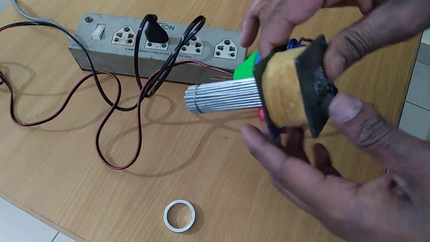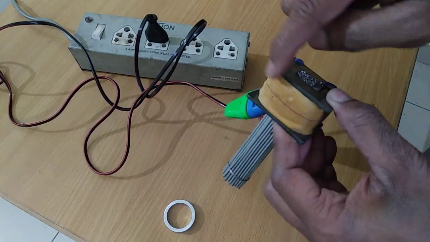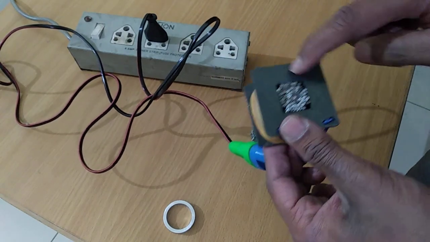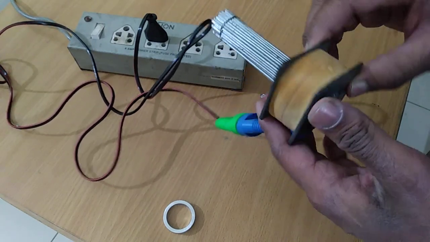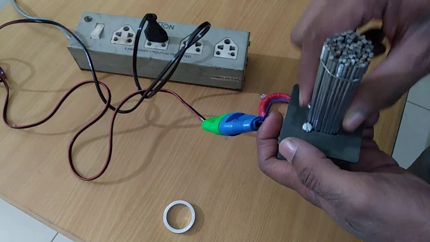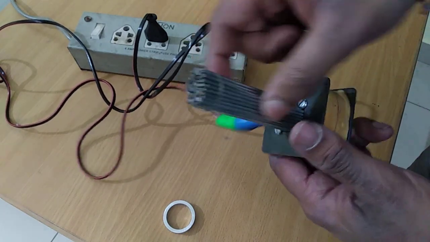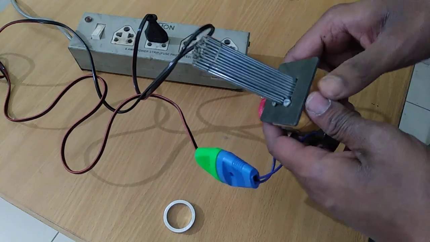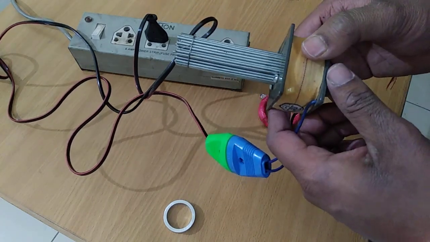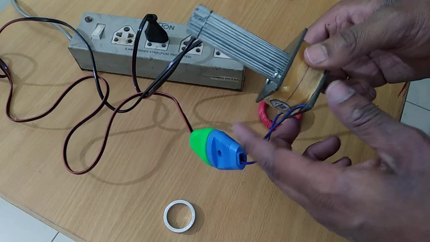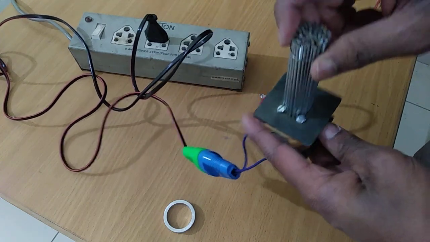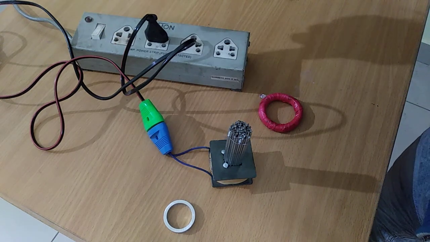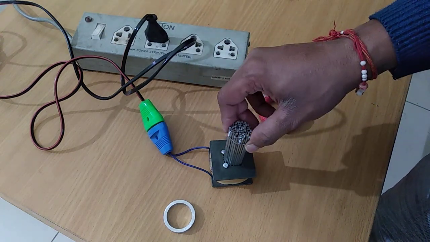Now, what we had done, if you see this square section, it has a hollow hole inside, and in the hole we had fixed cycle spokes, normal cycle spokes, and here we have a winding of copper coil. There are some 30,000 windings of copper coil, so it's quite high. Now, we know that when we switch it on, it will produce a magnetic field.